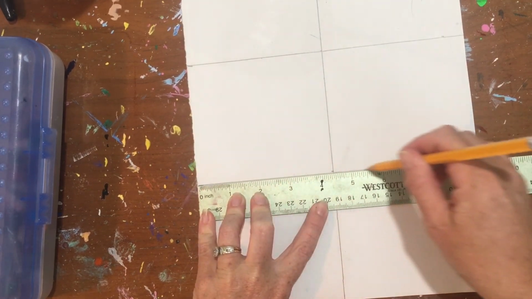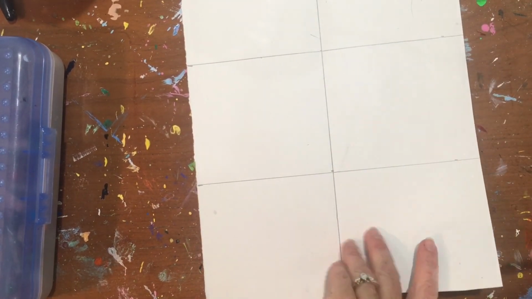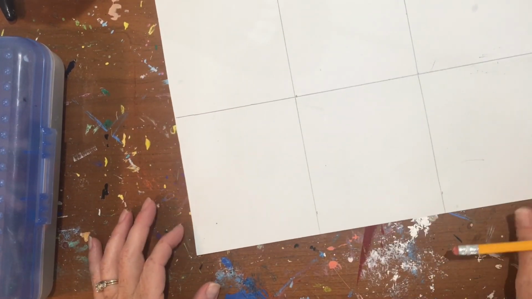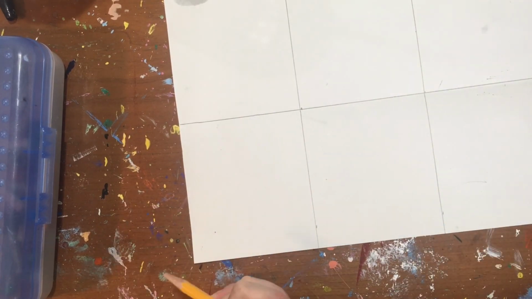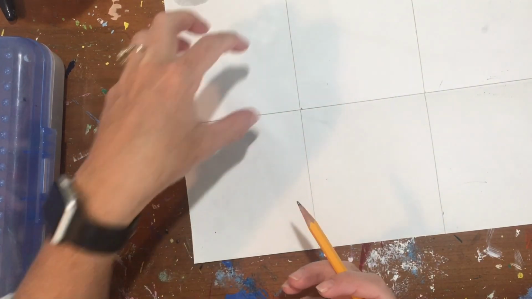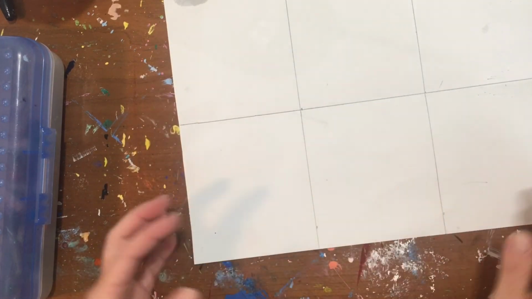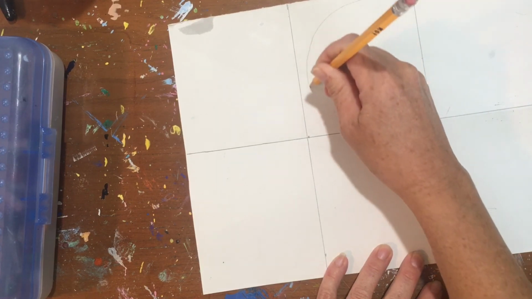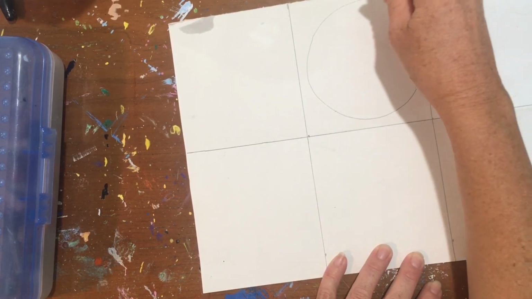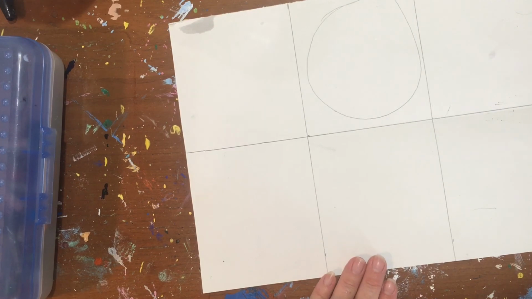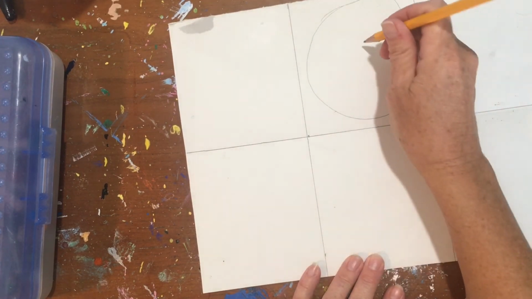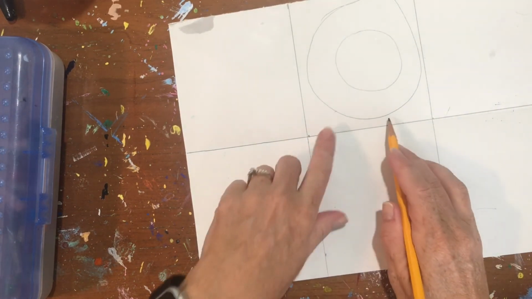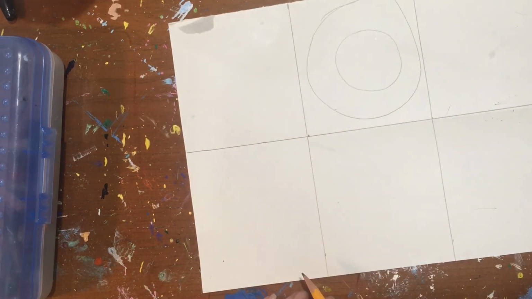Wassily Kandinsky would often use circles, and we are going to use circles. We're going to do a technique called ascending circles. That means the circles get smaller. So you're going to start out with a big circle, and you're going to fill your box. This does not have to be a perfect circle. Then you're going to make another smaller circle. Maybe this box is just going to have 2 smaller circles.